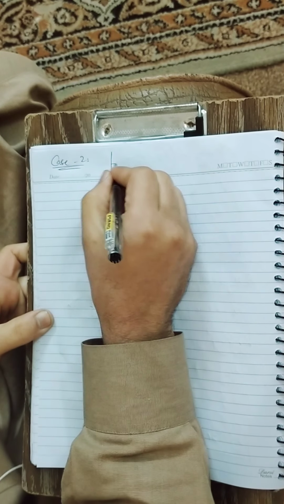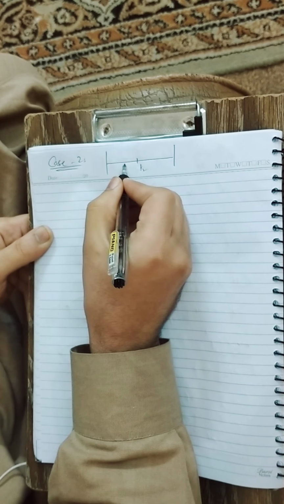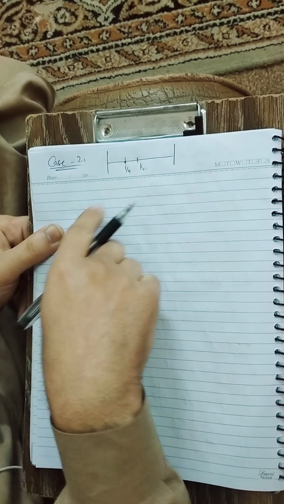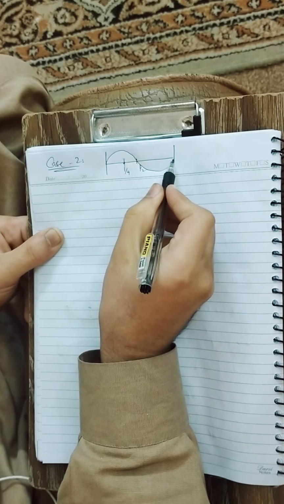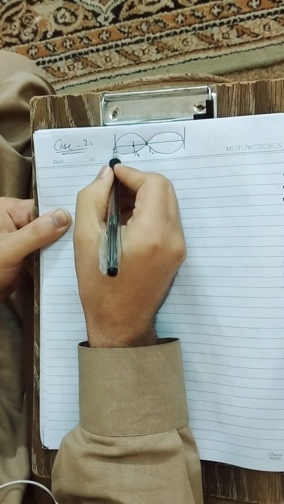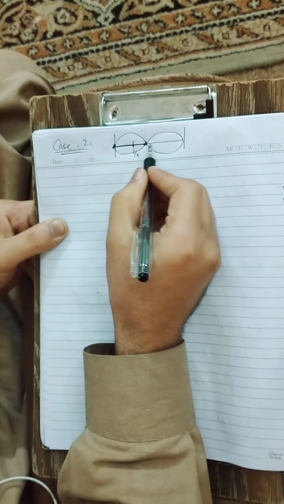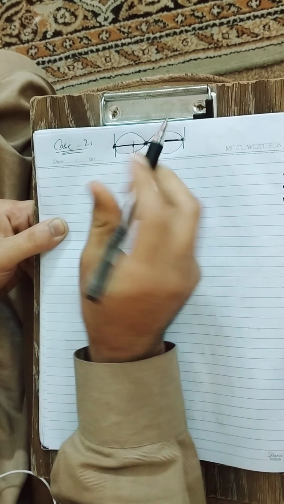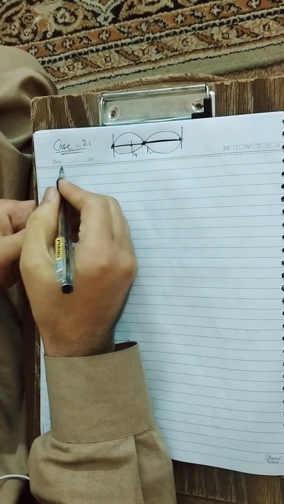In case number 2, we took the same string of length L. Now this is half and this is 1/4. Now we want to pluck at 1/4. If I pluck it at 1/4, I will observe that two loops are produced in the string. So this is a node, this is a node. The distance between two consecutive nodes is lambda by 2. From here to here is lambda by 2, and from here to here the distance is lambda by 2.